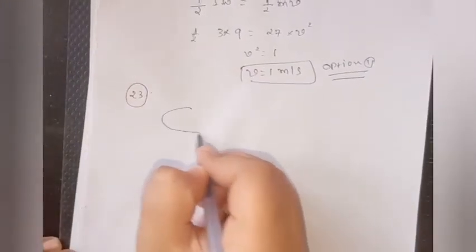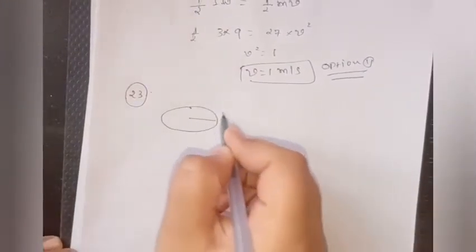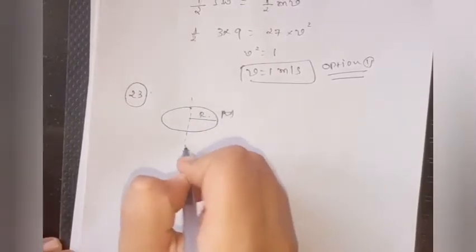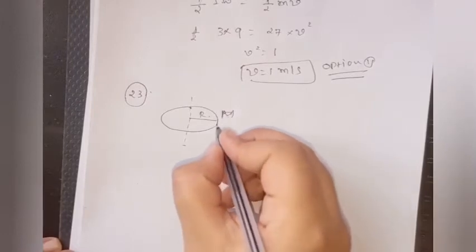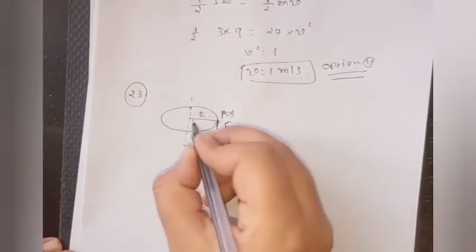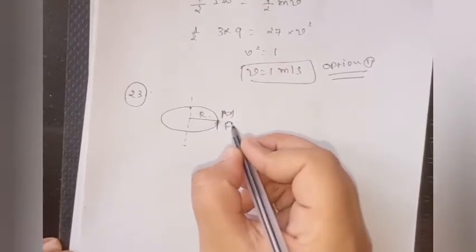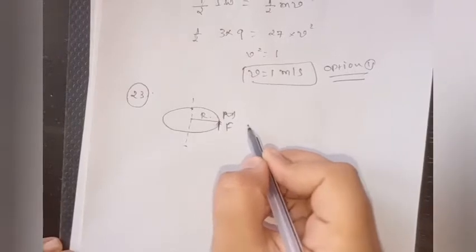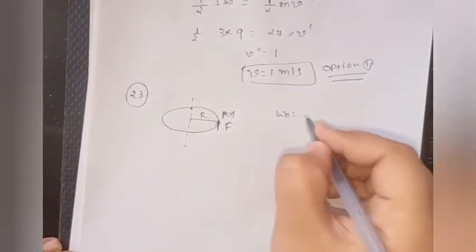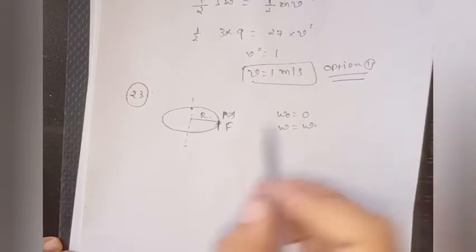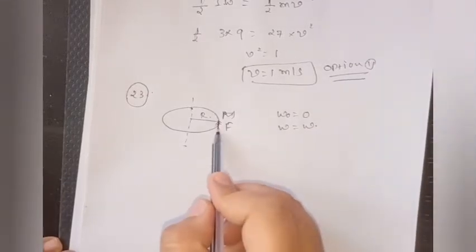In question number 23, a circular disk of mass m and radius r is rotating about its axis. An external force F is applied along its edge. So this force will create torque. The angular velocity of the disk is increased from 0 to omega. So initial angular velocity is 0 and final is omega. We want to find the work done by this force during this time t.